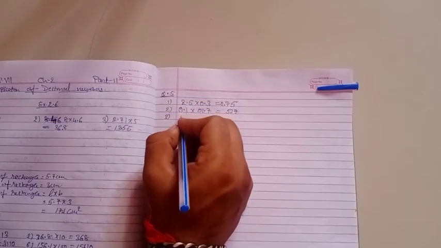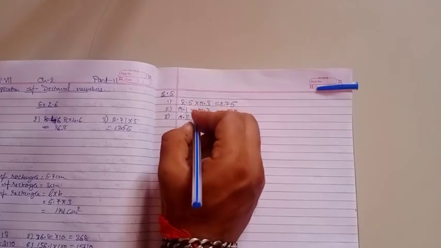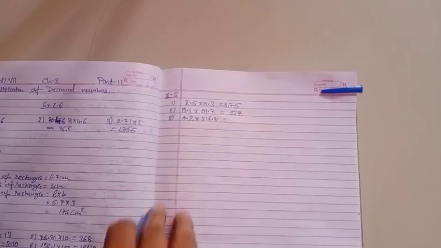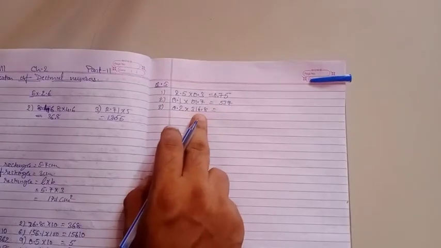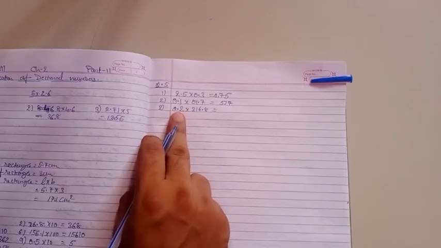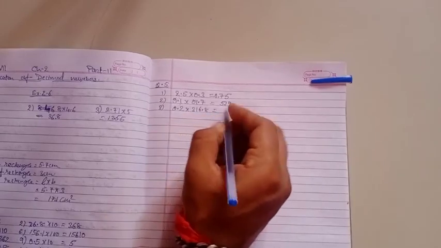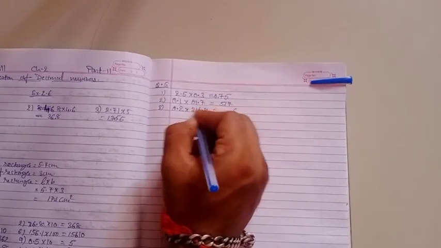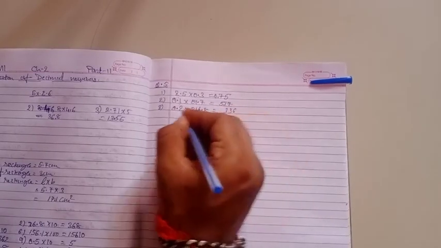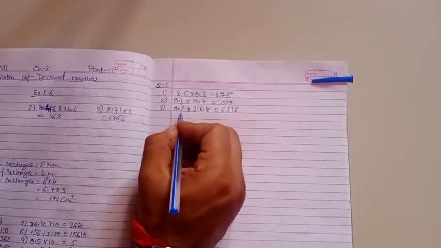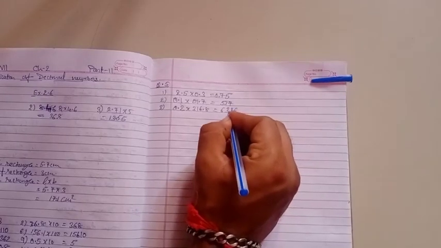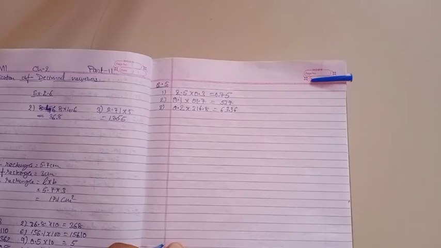Third one, 0.2 into 316.8. So what you have to consider here, remove the point, meaning 3168 twos are how much, that you have to find out. So we'll multiply here only. 2 8s are 16, 2 6s are 12 plus 1 is 13, 2 1s are 2 plus 1 is 3, and 2 3s are 6. Now here after decimal 1 digit, here also 1, so 1 plus 1 is 2, so count 2 and put the point, so it will be 63.36.